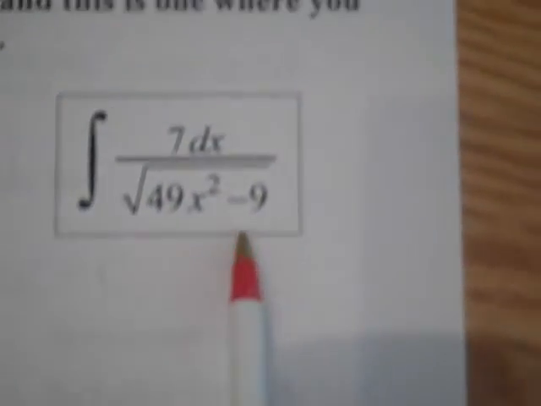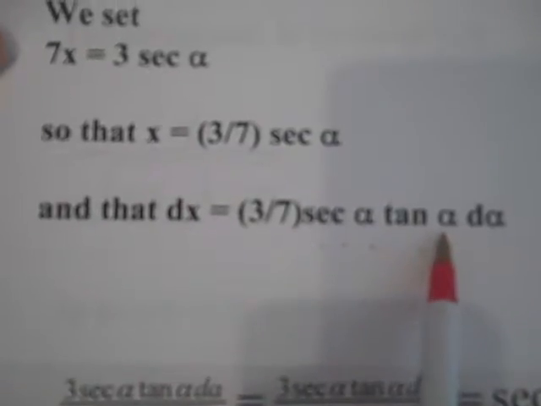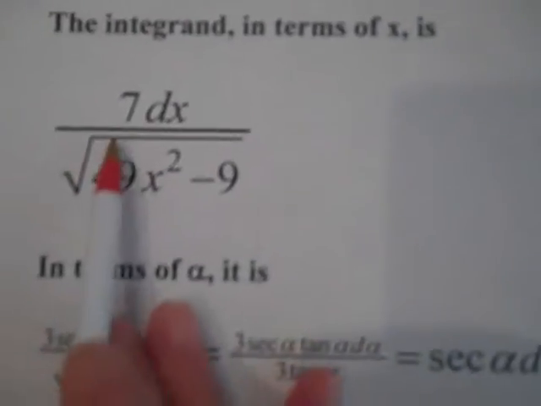So let's go to the next page, knowing that we need to substitute everything here in terms of x, now in terms of alpha. So here's our original integrand. And remember, let me go back to the previous page for you for a minute. Remember, we need to substitute 7dx. So if I multiply both sides by 7 here, 7dx is 3 secant alpha tangent alpha, right here. And so that's what I have: 7dx is 3 secant alpha tangent alpha.